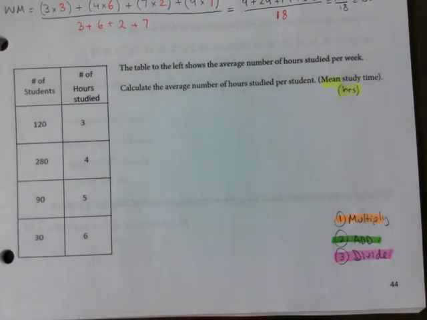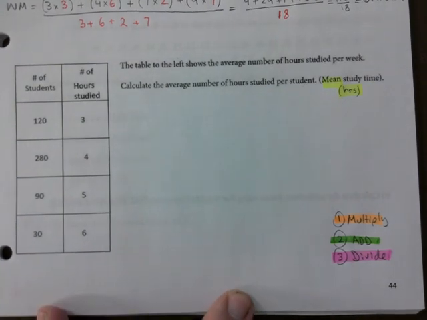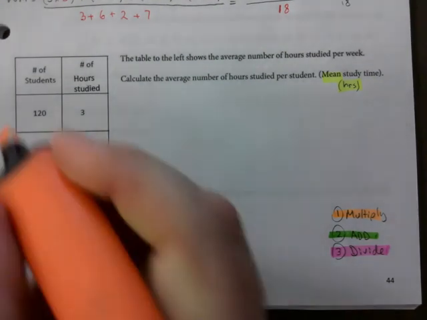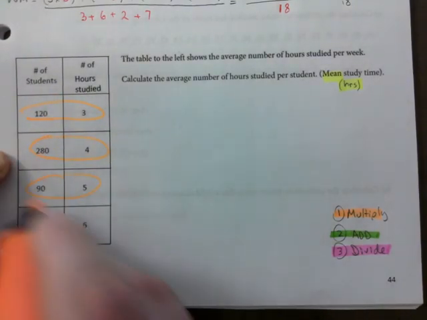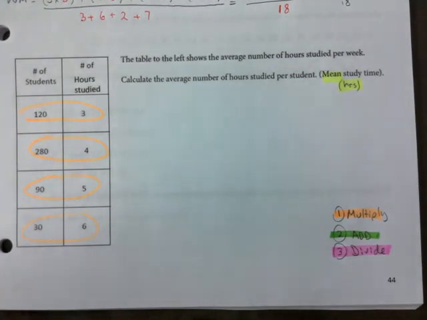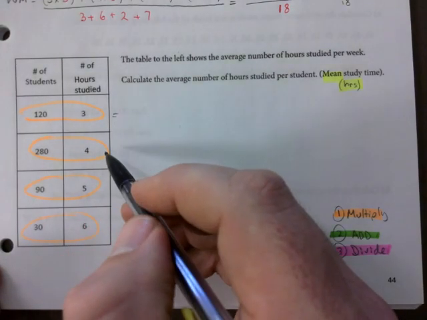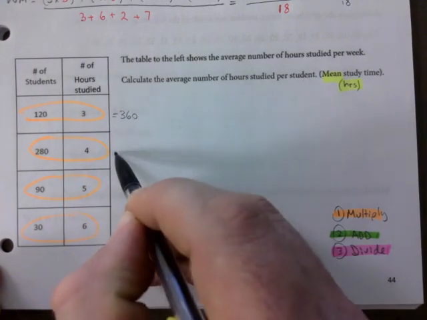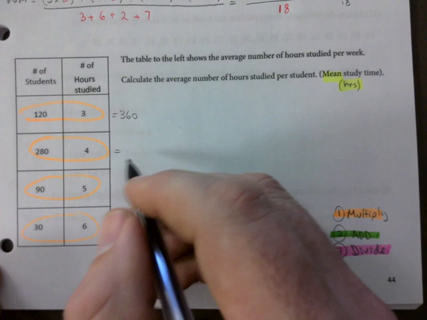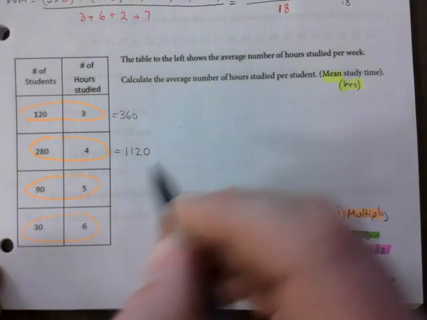So let's do the first two because those are easy. The first two should be fairly easy to do. Okay. So we're going to multiply like this. You always multiply across categories. In this case, 3 times 120, 360. 280 times 4, 1120.